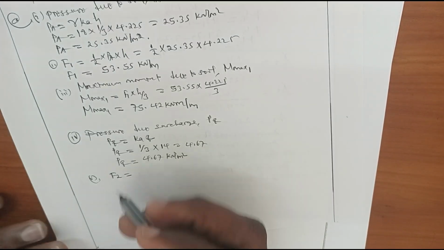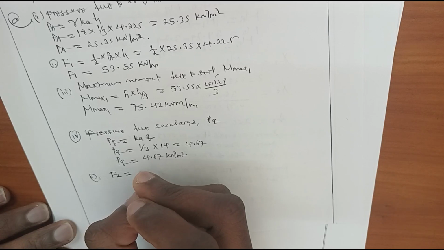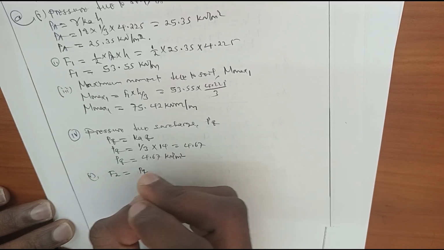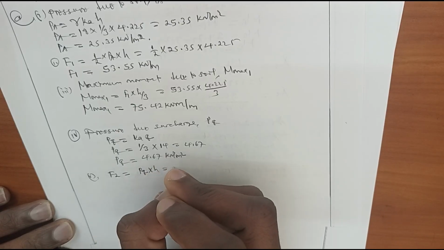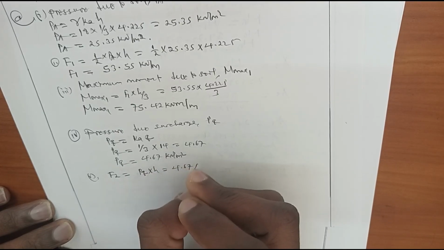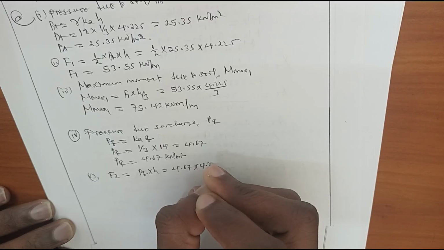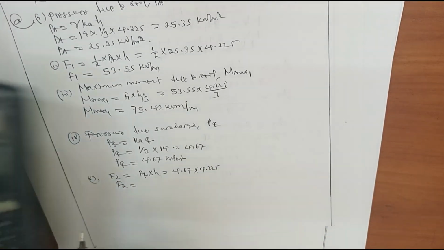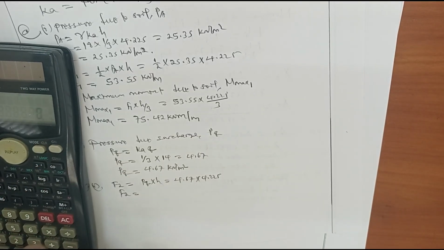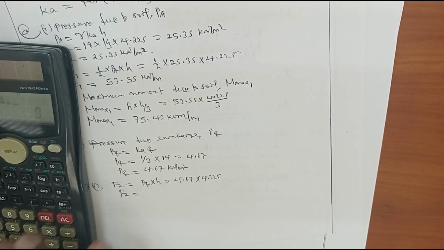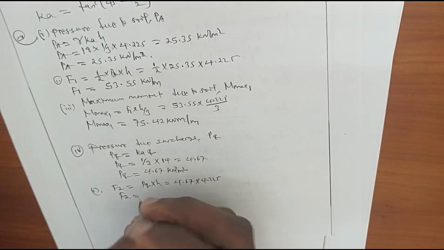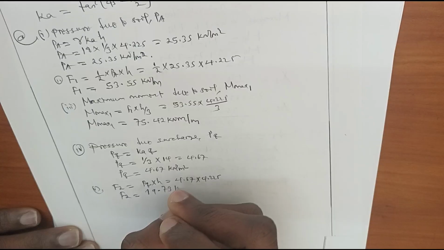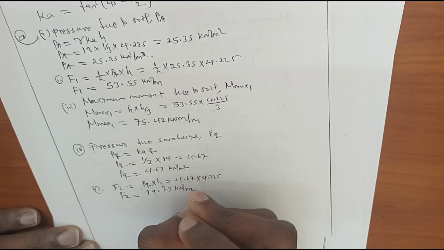So this area will be equal to the width, which is the pressure due to surcharge, times h. It will be equal to 4.67 times h, which is 4.225. Now the horizontal force due to surcharge, 4.67 times 4.225, will be equal to 19.73 kilonewton per meter.